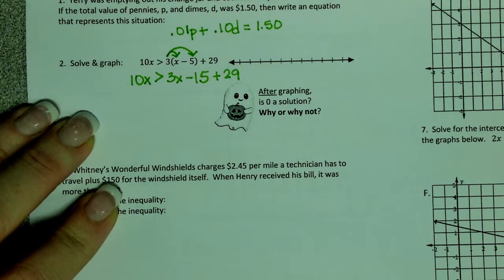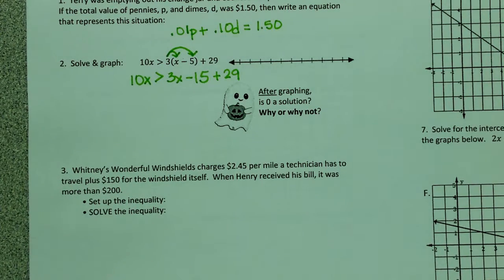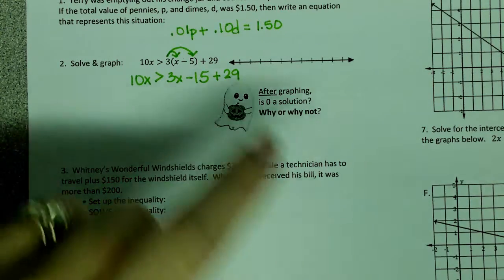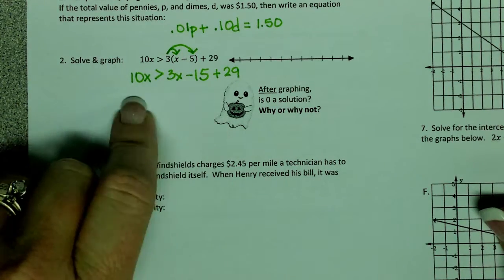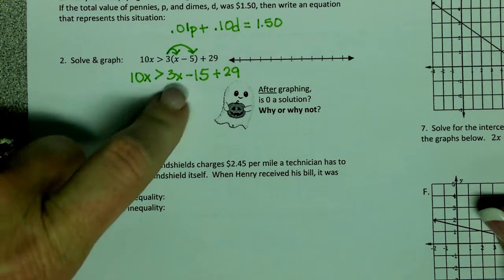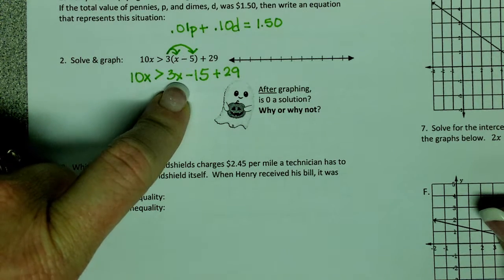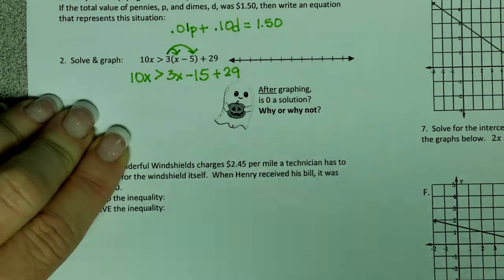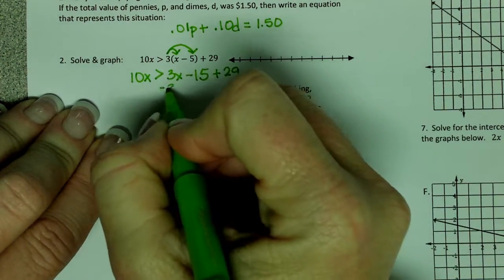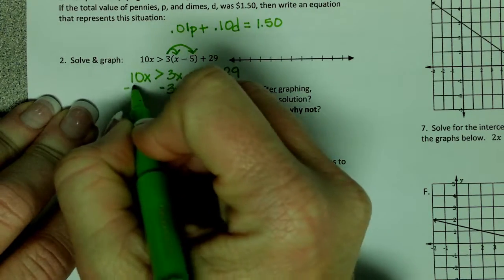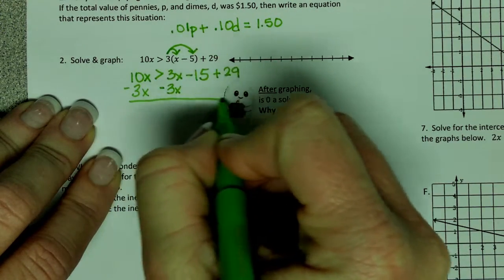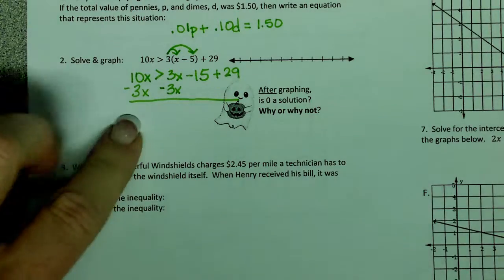Okay, so in order to solve for x, we got to get all of our x's together. You can see how I have this 10x on the left side of the inequality and the 3x on the right side? Which one are we going to subtract? The 3x. Remember, we always want to pick on the little guy. Because that's how we are. No, we're talking about numbers.